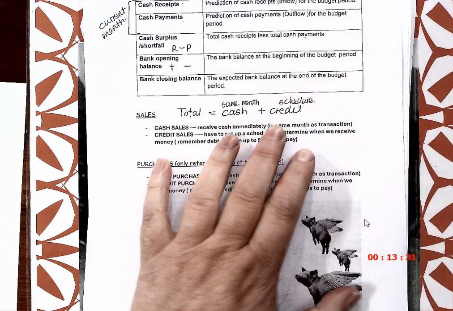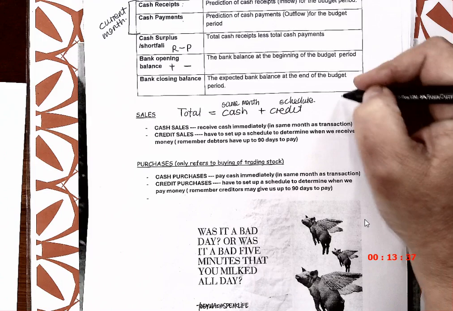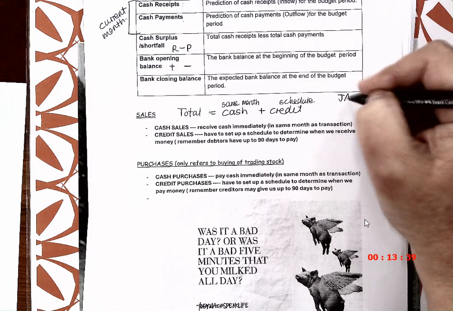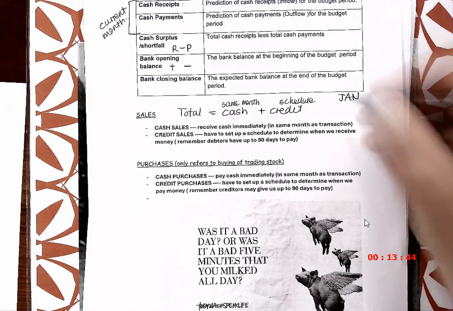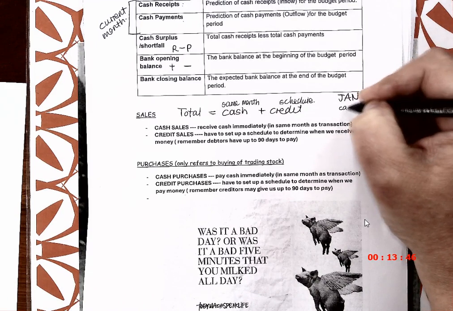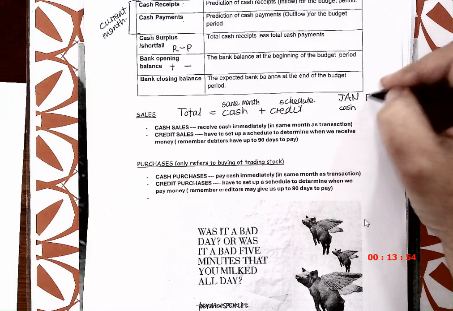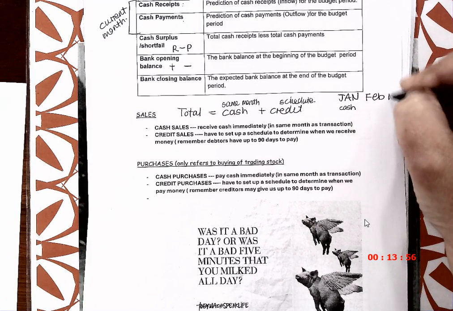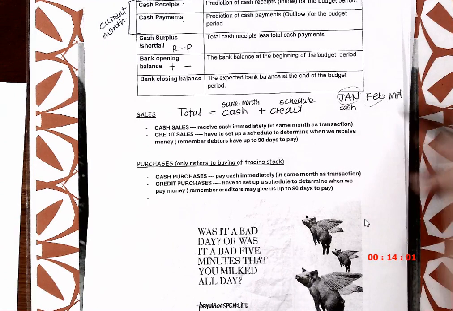In other words, if I have sales in January, I will get the cash in January. But the cash for the credit sales, I can receive parts of it in January, parts of it in February, parts of it in March.